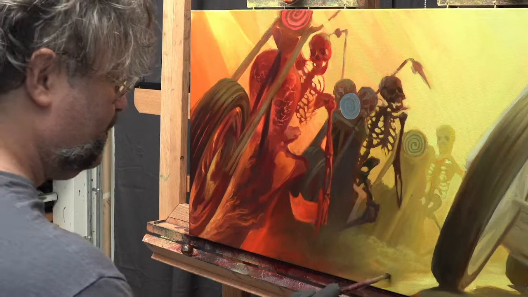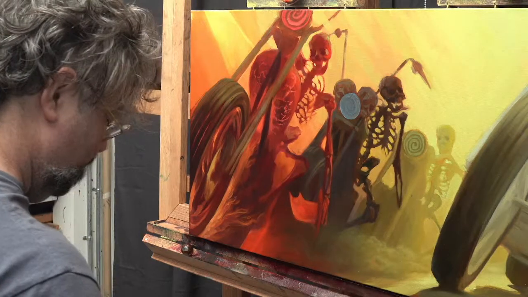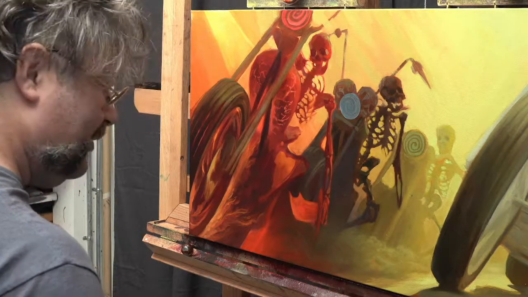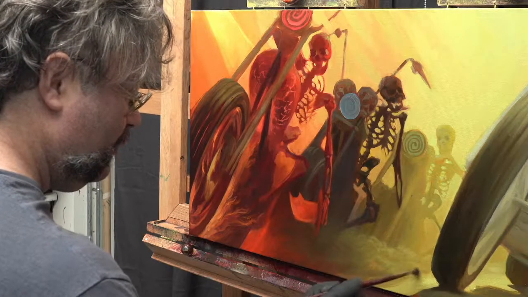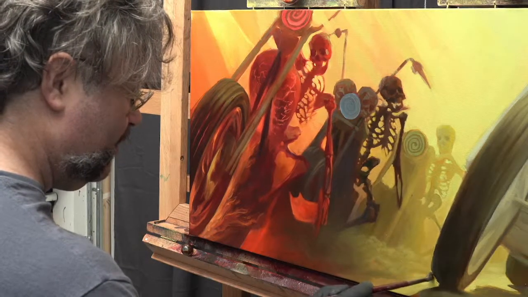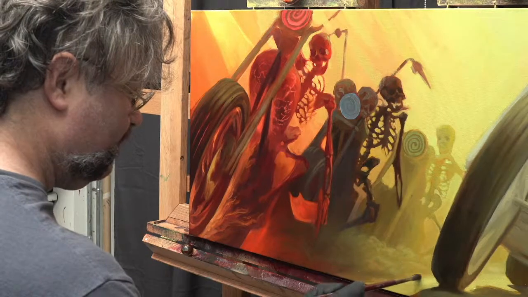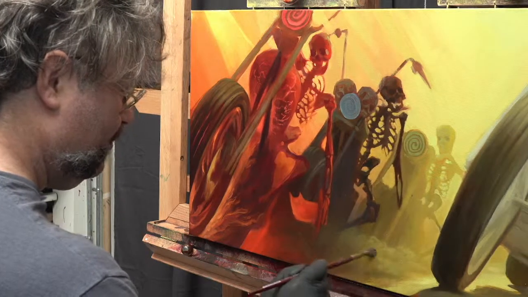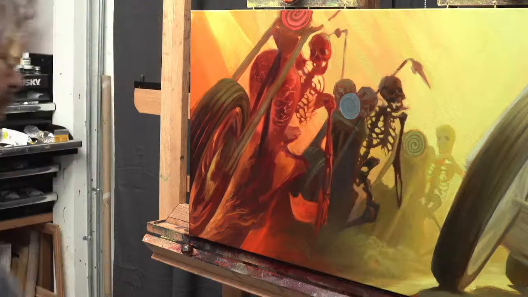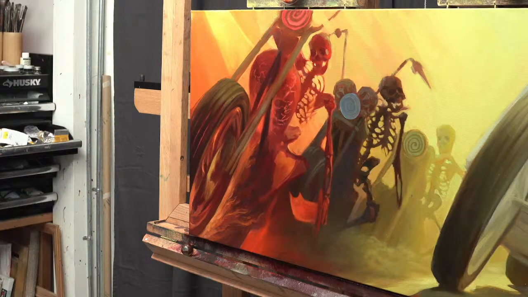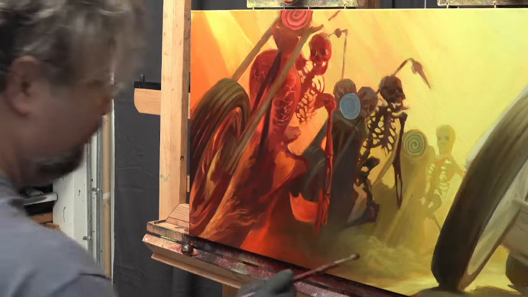Contrasts of dark versus light don't necessarily, I don't think, make things seem like they're glowing or make them seem atmospheric, when you shift the value structure dominantly versus shifting the temperature or the hue.